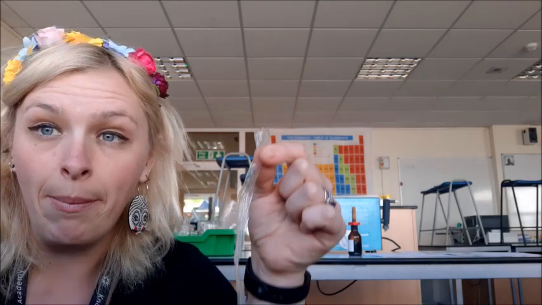Just going to make one with amylase and starch in it, so hopefully we should be able to test that the amylase has broken down the starch, digested it into the soluble glucose, and then we can test for glucose in the water bath to see if it has passed through the partially permeable membrane. Let's go.